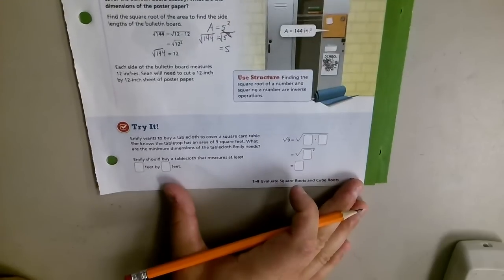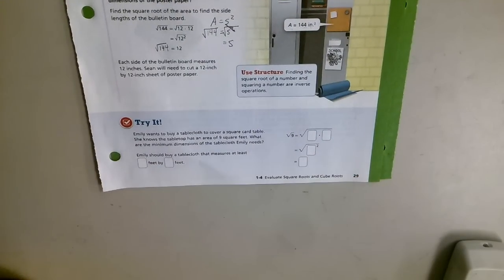Alright? And then our last one here, Emily wants to buy a tablecloth to cover a square card table. She knows the tabletop has an area of 9 square feet. What are the minimum dimensions of the tablecloth Emily needs? So you guys go ahead and try that one, and we will be done there.